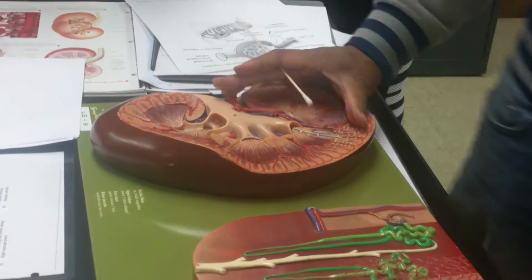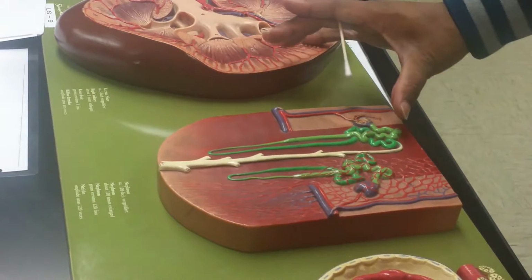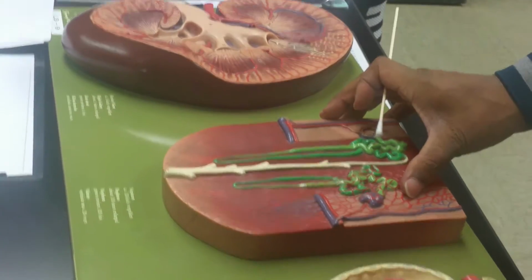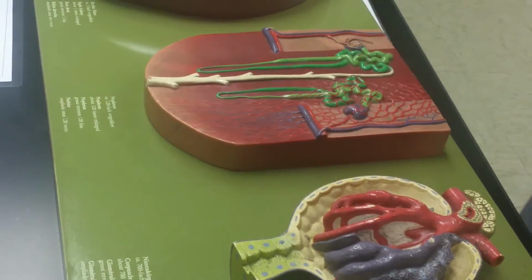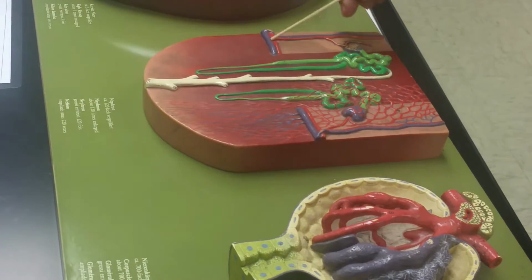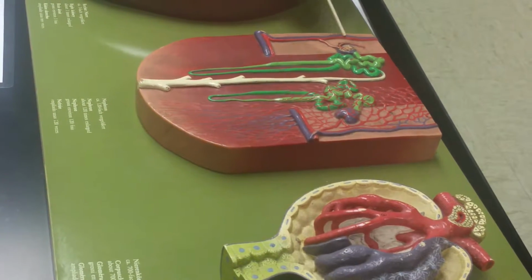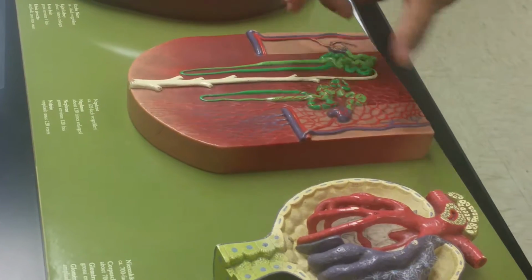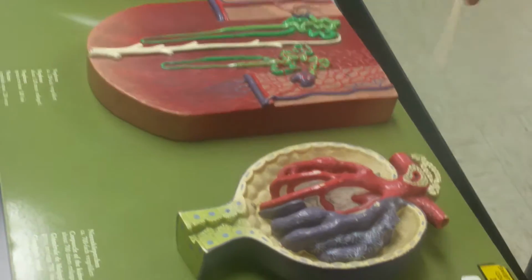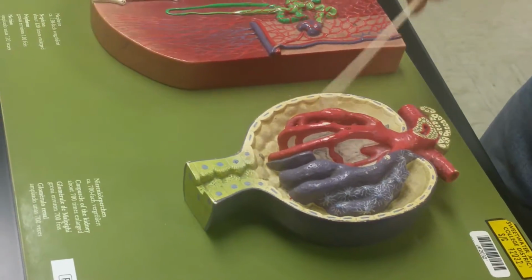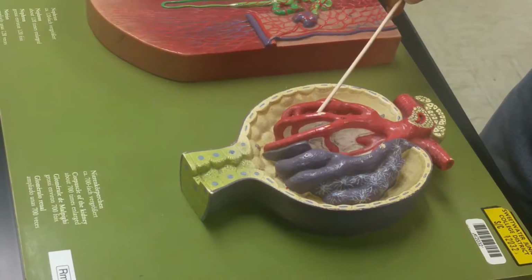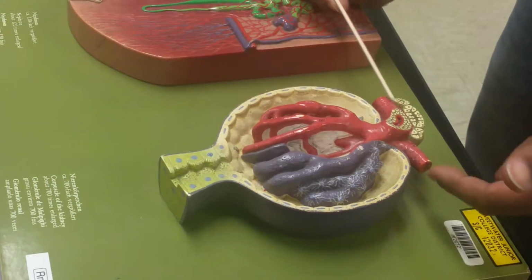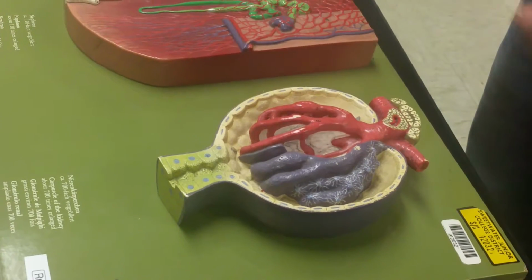So we have to zoom in a little closer to see some more of the detail. So see, it's blowing up here, and it still has the arcuate artery and vein, interlobular artery and vein, and then blowing this up right here. We're looking at the glomerulus again. So we have these two arterioles on each side.